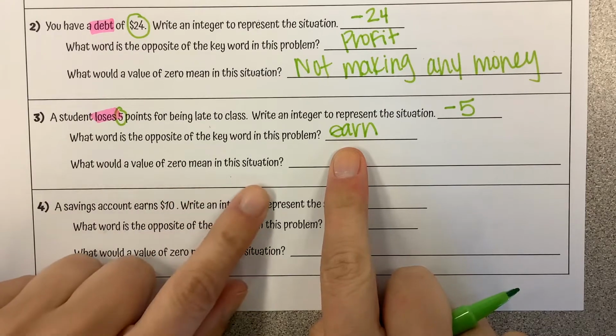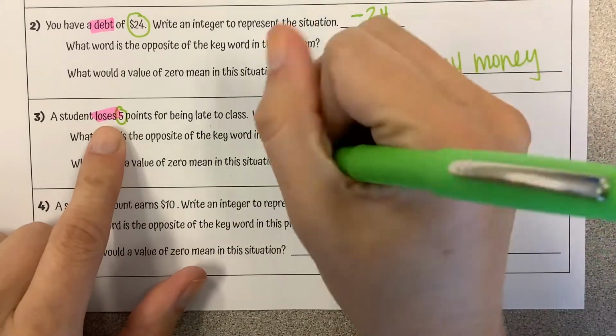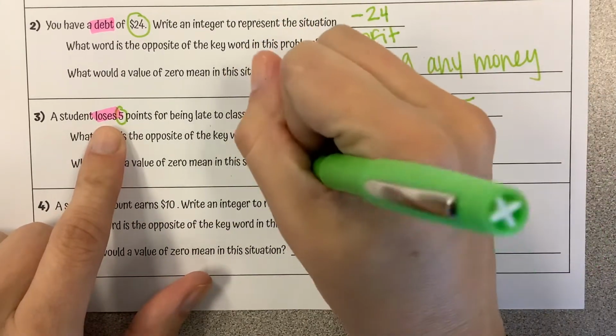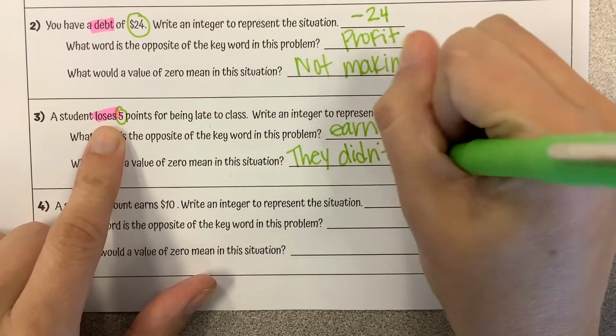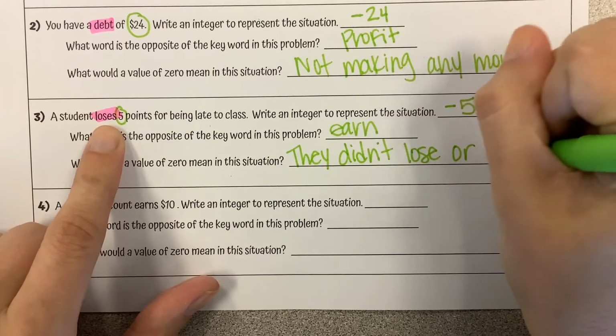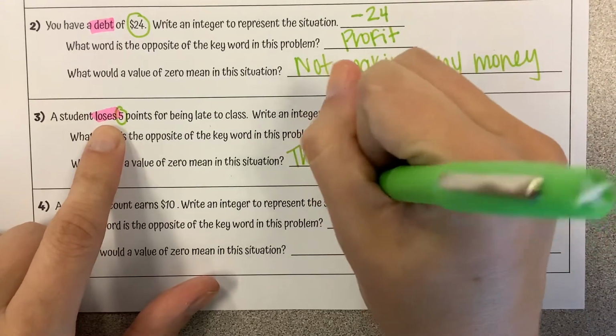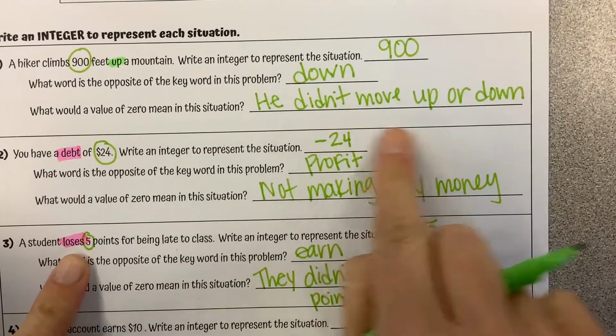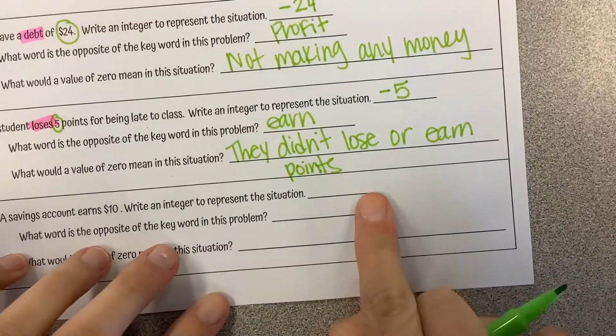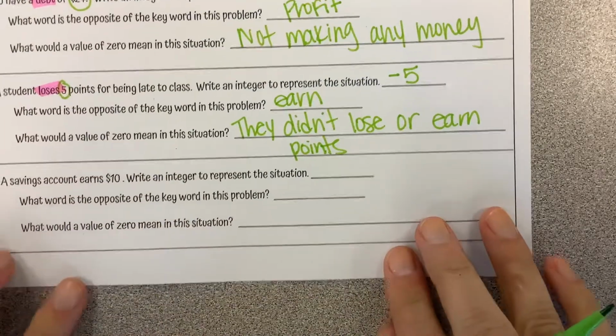So what would a value of 0 mean in this situation? It could say they didn't lose or earn points. So literally just using my opposites, just like I did above. They didn't move up or down. They didn't lose or earn points.